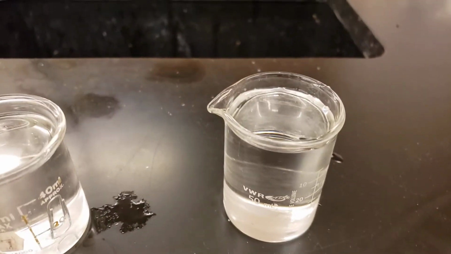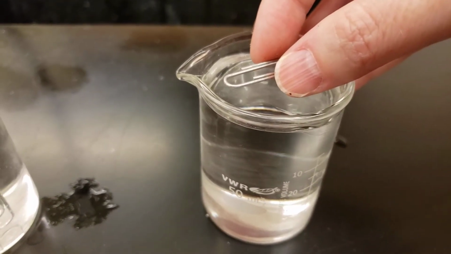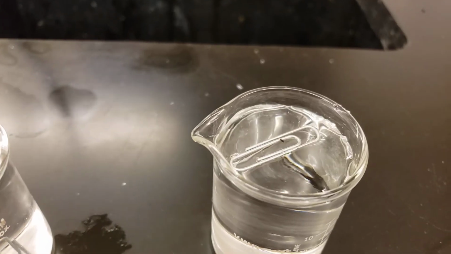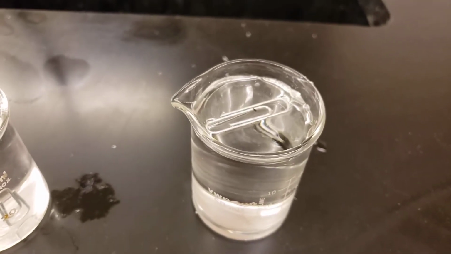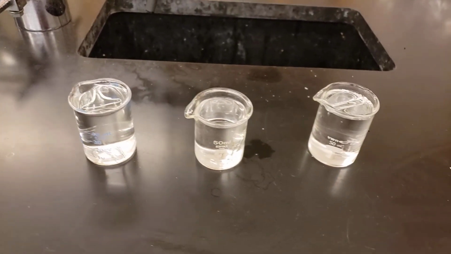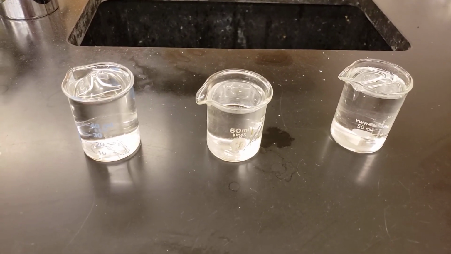And last up, we are going to do our glycerin. We're going to try and float that one in there. And we can see that the paper clip is actually able to float on top of the glycerin and does not sink at all. All right, using the data that we have gathered in these 3 lab activities, answer your questions.